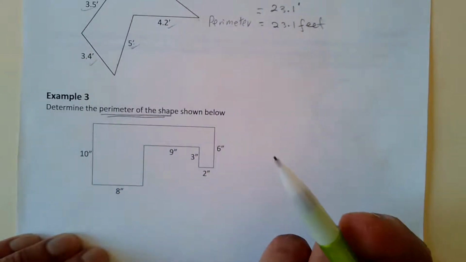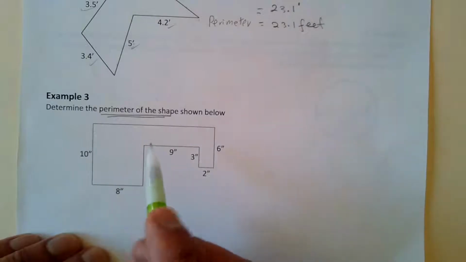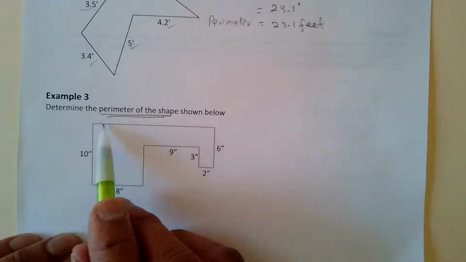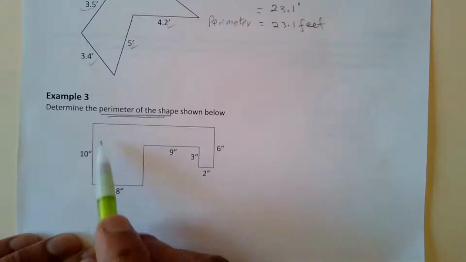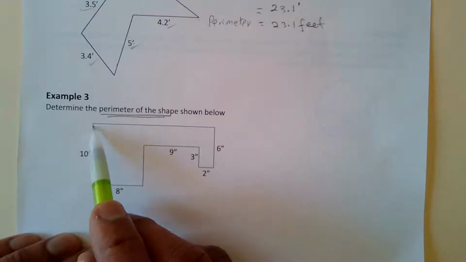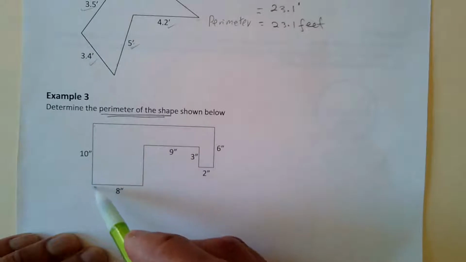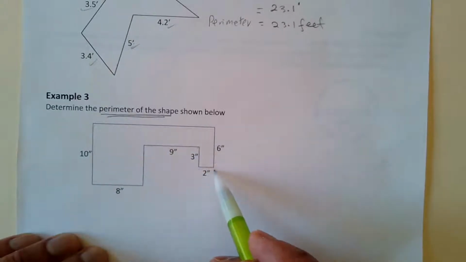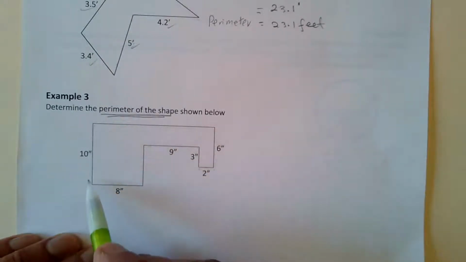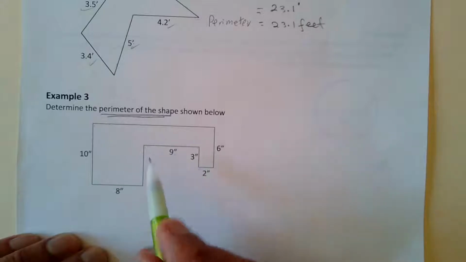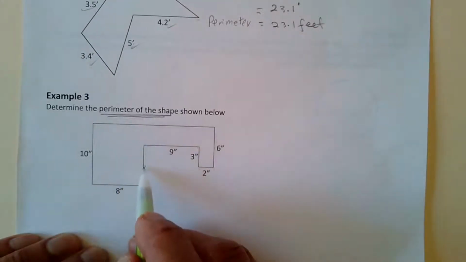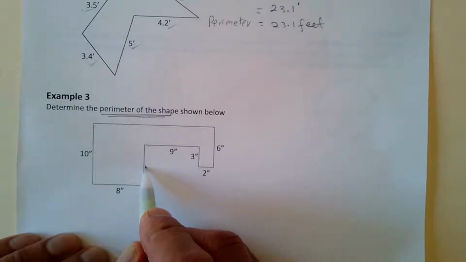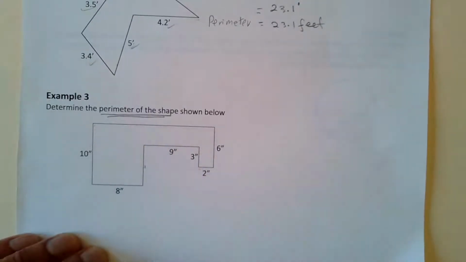But we have a missing value, we don't have a value given here. So we need to determine that value first before we find the perimeter. So the perimeter, remember, is the distance around the shape. So we add up all of the lengths, but we're missing the length here. So the value of the dimension here and here. So how do we determine it?